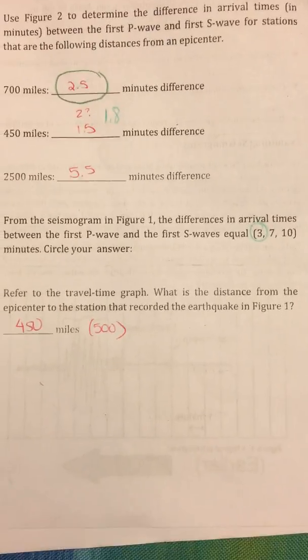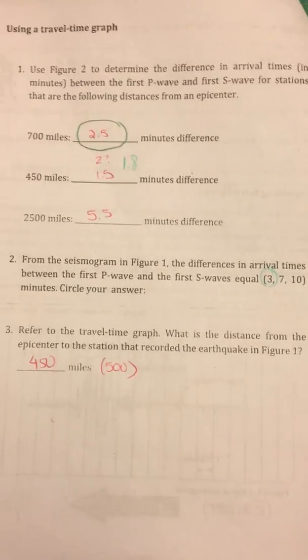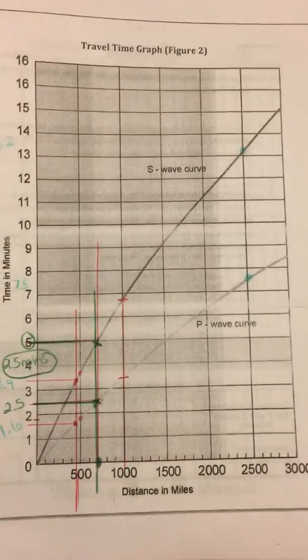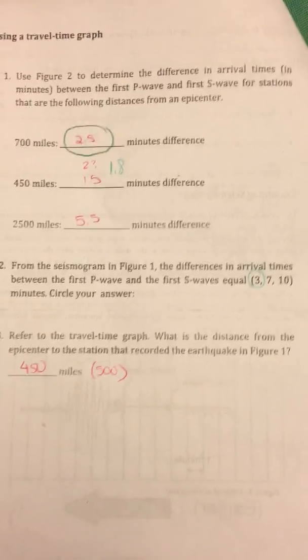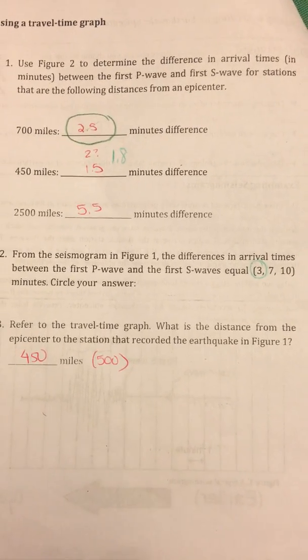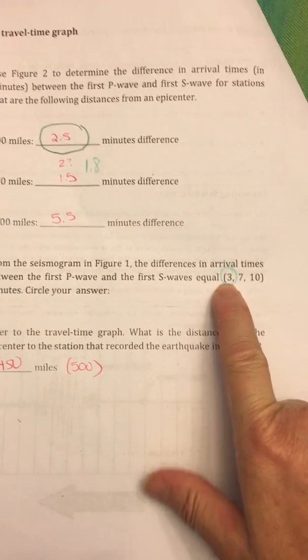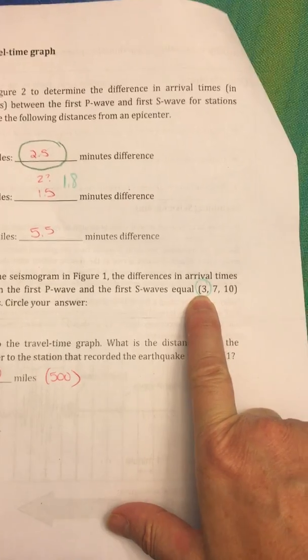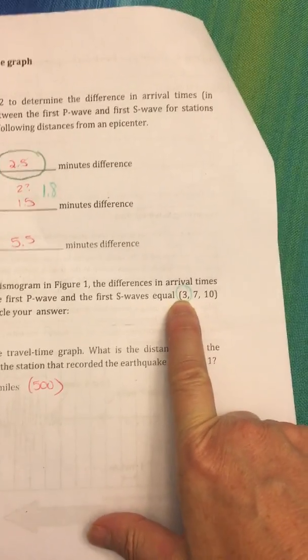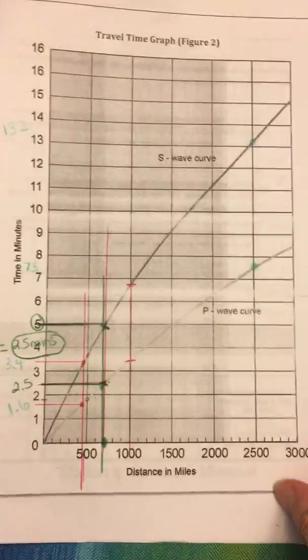And this one's a little bit more complicated, but it says to refer to the travel time graph again. That's the graph here that we looked at in the last video. And it asks you, what is the distance from the epicenter to the station that recorded the earthquake in figure 1 when we did it? So we're saying, what is the distance to the epicenter at 3 minutes difference between the arrival of the P and S waves? Okay, so let's look at our graph.